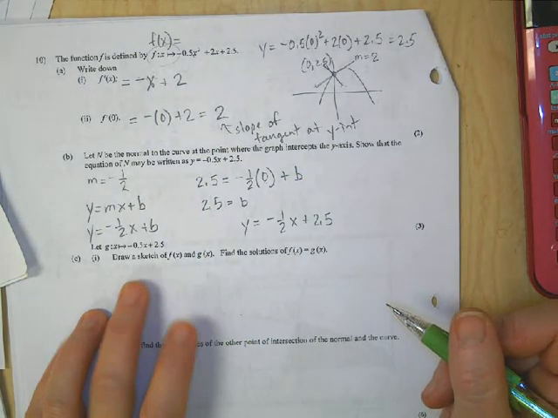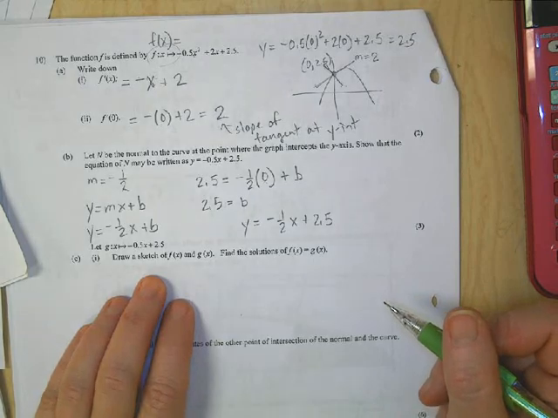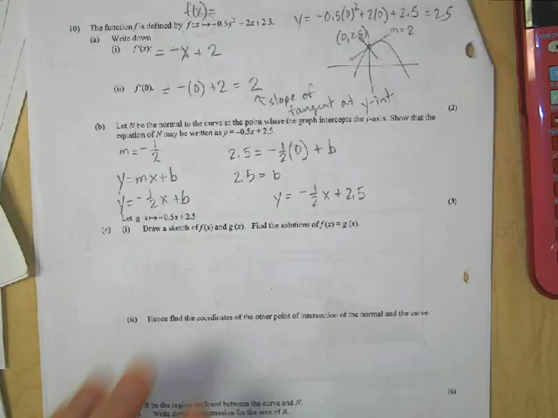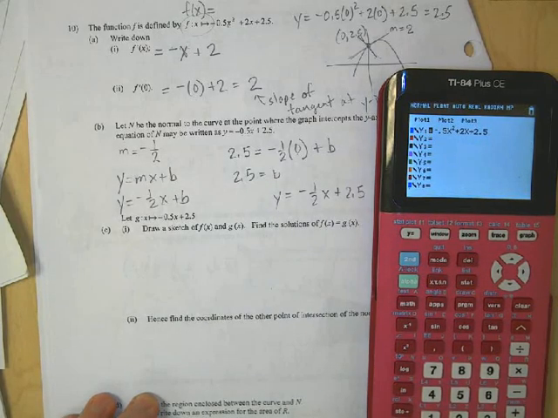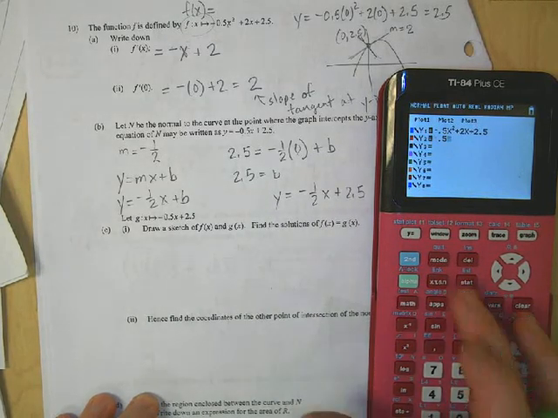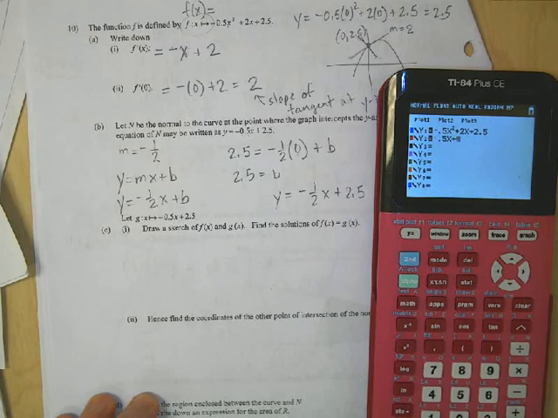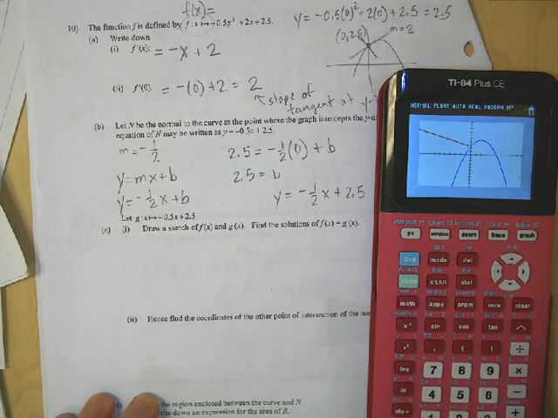All right, draw a sketch of f of x and g of x. Actually, I kind of did that up there, but let's go ahead and do it on here. I'm going to enter in that other equation, so negative 0.5x plus 2.5. And let's graph both of them. Oh, that's interesting. Look where they cross each other.